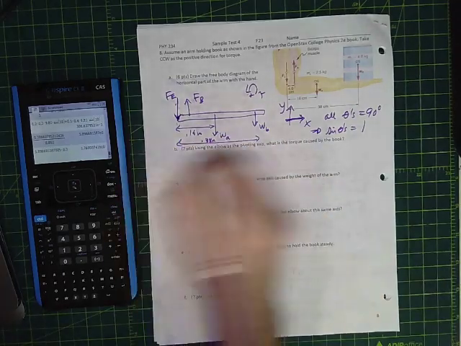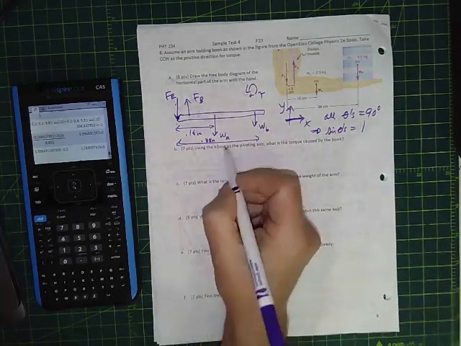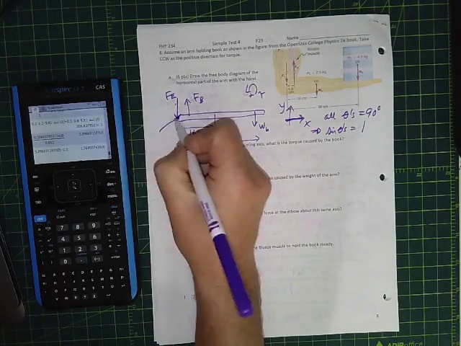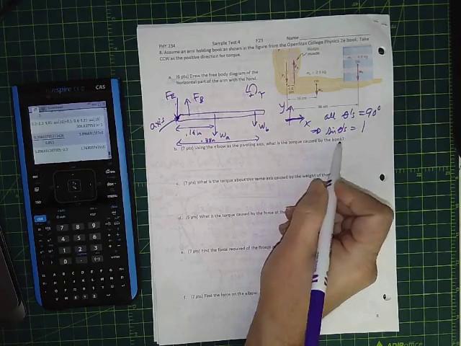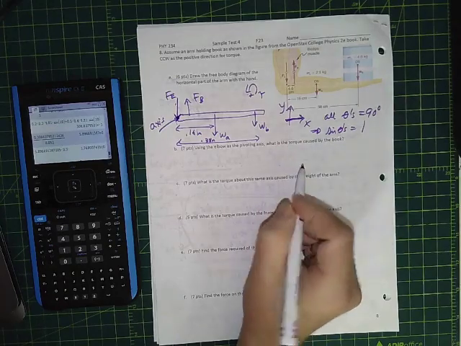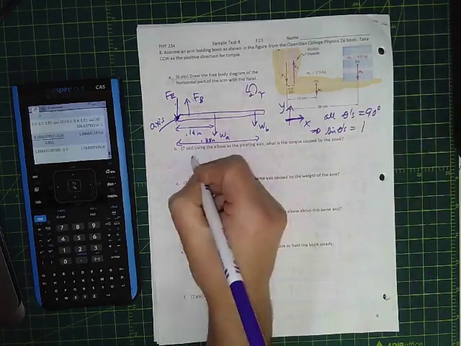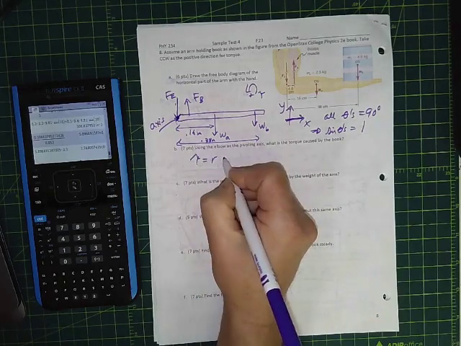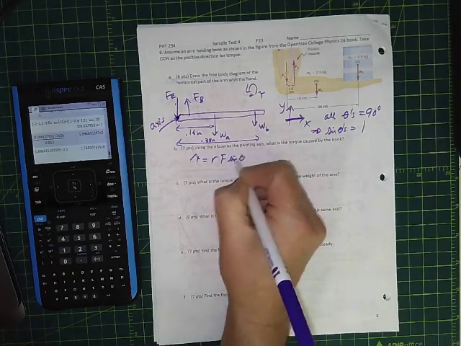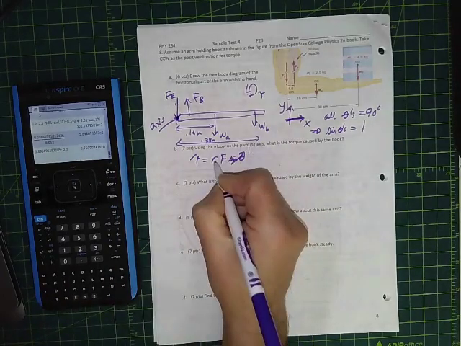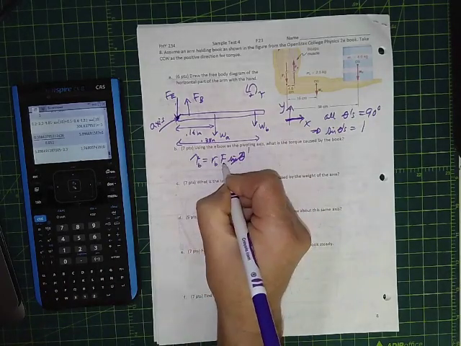And the pivoting axis is the elbow here. Using the elbow as the pivoting axis, what is the torque caused by the book? The book is way out here. Again, torque is R cross F, which is RF sine theta. But sine theta is 1, so it's just going to be R book, F book.